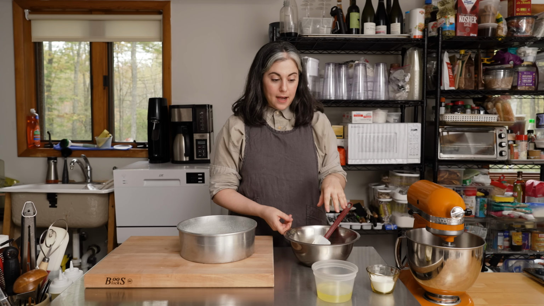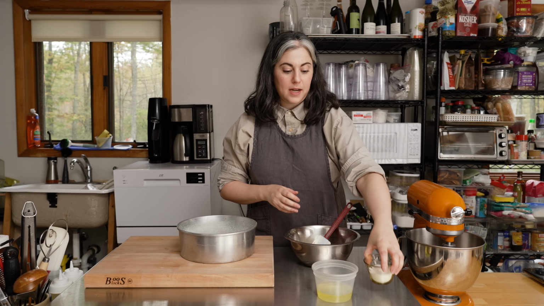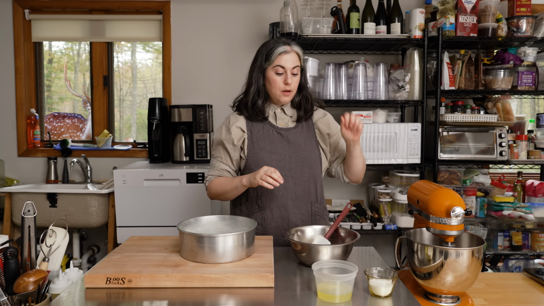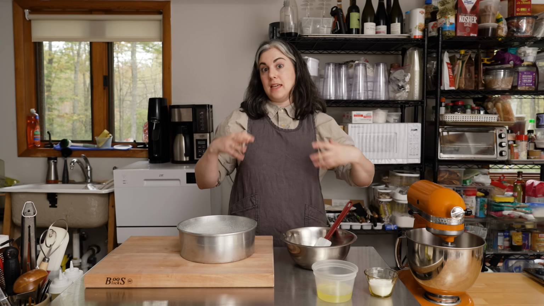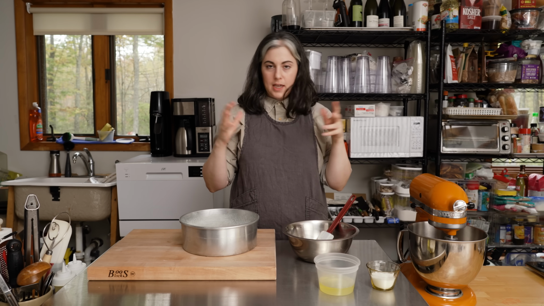I also pulled out a 1/4 cup of granulated sugar from the recipe. So instead of a 1/2 cup of sugar, I did a 1/4 cup, and I reserved it right here because I'm gonna beat the egg whites, fold them into the brownie batter, and that's gonna give the cake its leavening and make this kind of light chocolate cake.